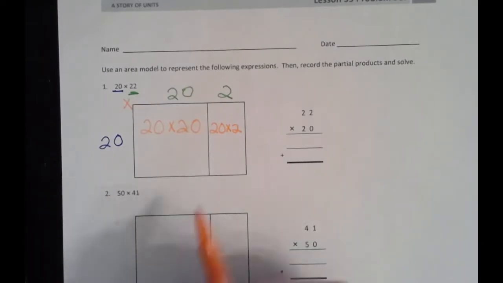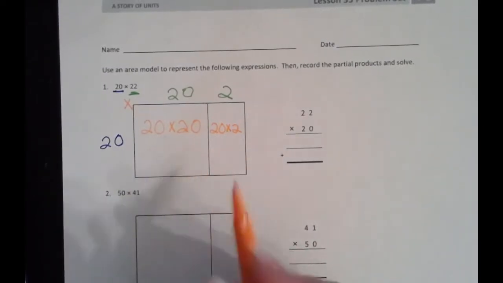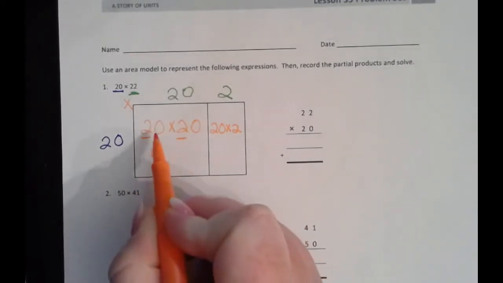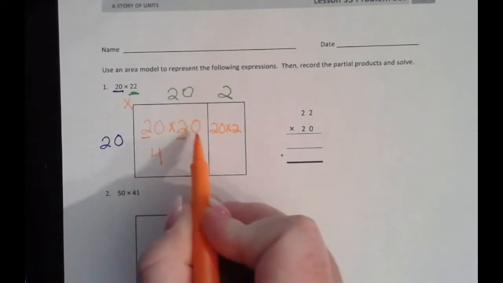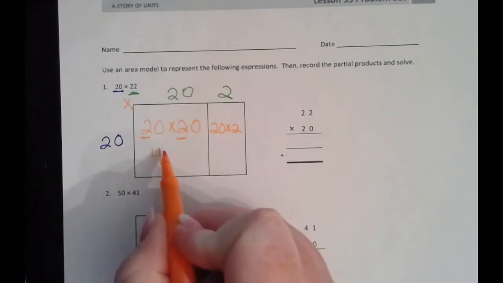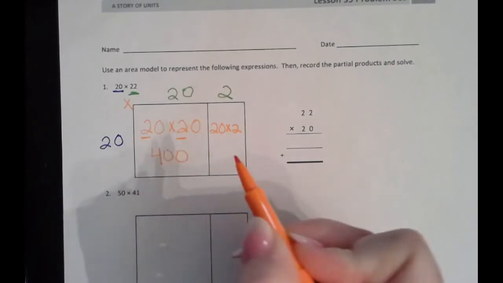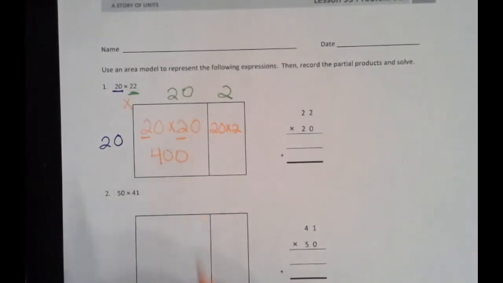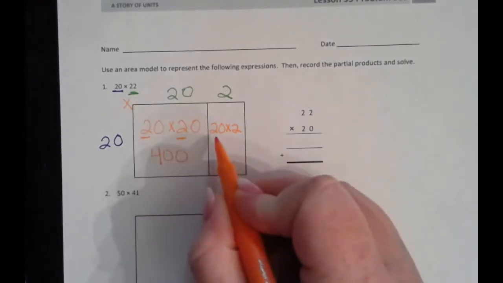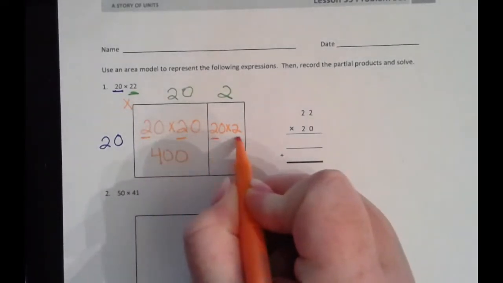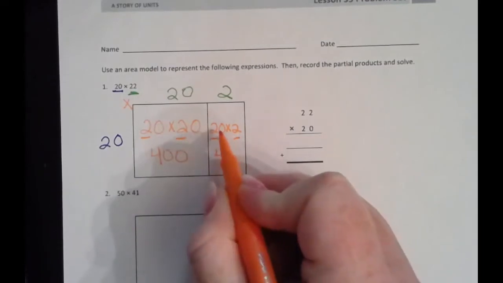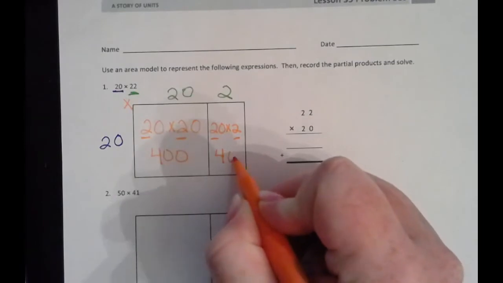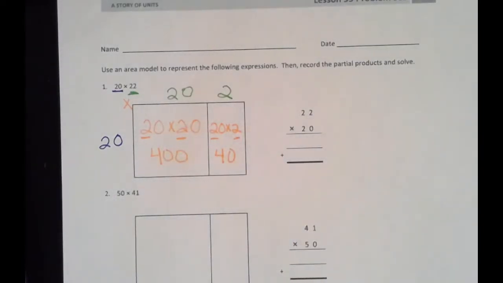I'm going to use the patterns that I know about place value to solve these. So 2 times 2 is 4. And then I have 2 zeros in my factors. So I'm going to have 2 zeros in my product as well. So that partial product, that part to my area model, is going to be 400. And then here, again, I have 2 times 2, which is 4. I have 1 zero in my factors this time, so I'm only going to have 1 zero in my product.